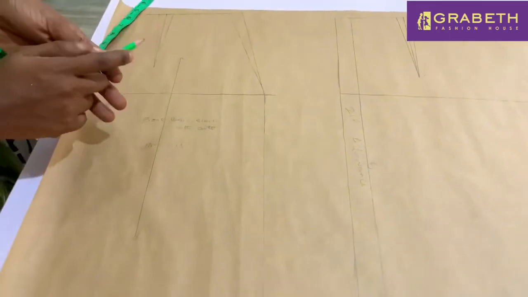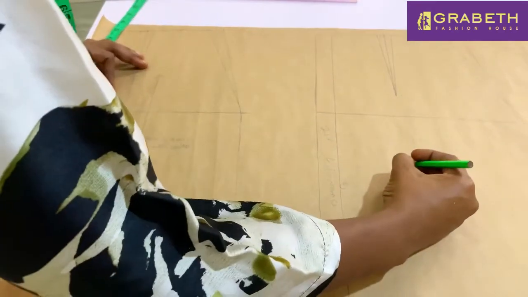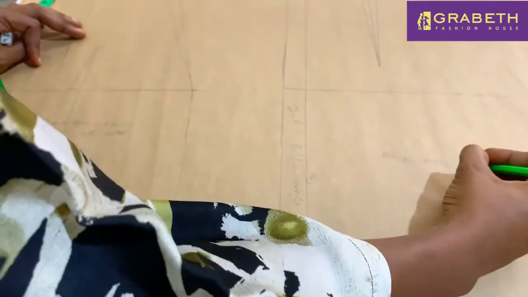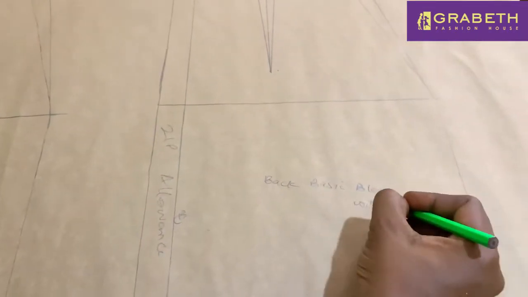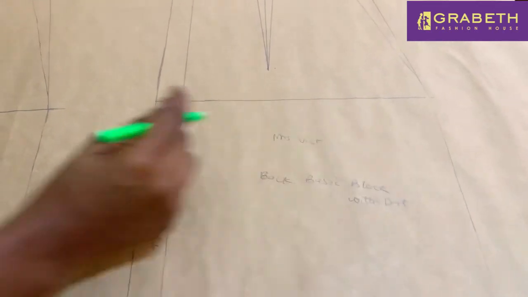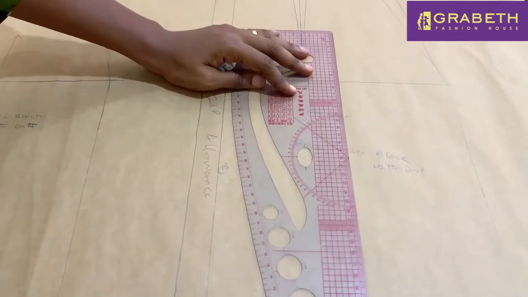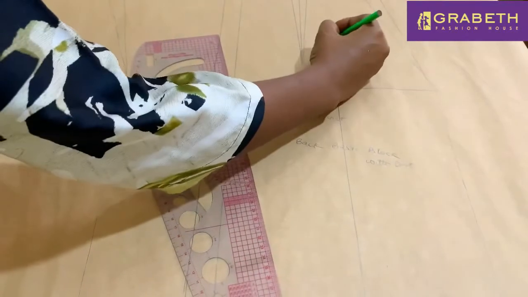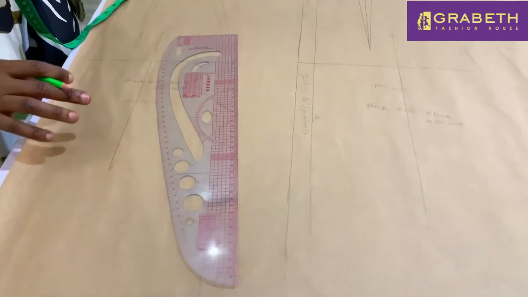The first one we created was a dartless basic block, but this is our back basic block with darts. And then we have our grain line showing us the direction and the positioning of how we're going to place it.